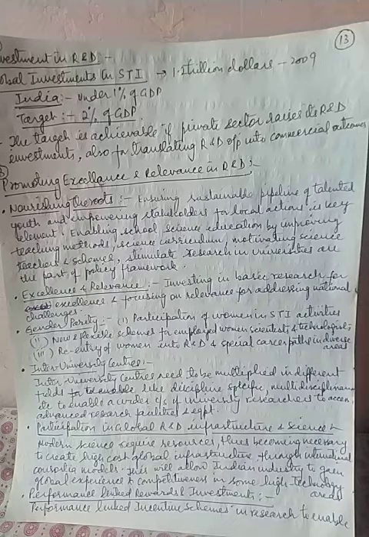Now, if we see the investments in R&D, the global investment in STI policy is around $1.2 trillion. This is the data of 2009. And if we talk about India, it is around 1% of GDP, which is very small. And the government target is 2% of GDP and more to bring India onto the global platform. Now, the important thing is this target is achievable if both public and private sectors raise their R&D investment and translate the R&D output into commercial products.